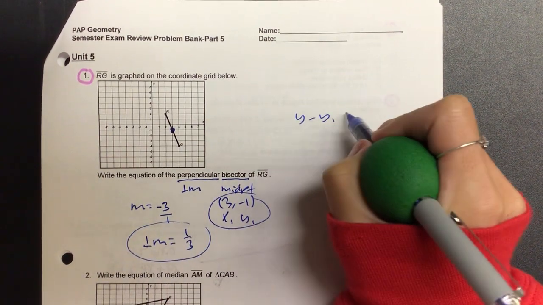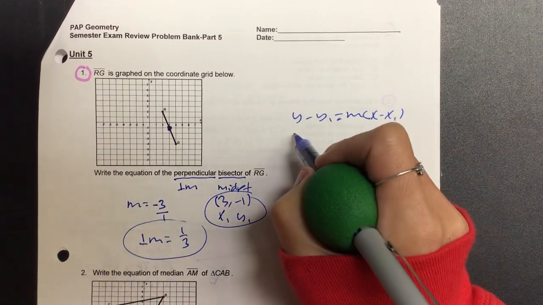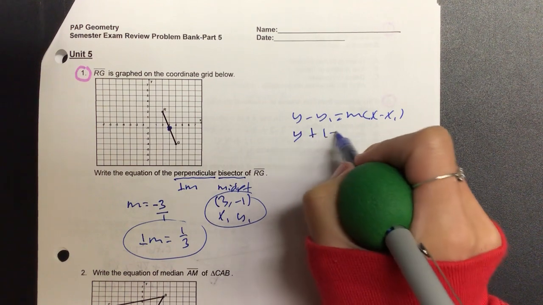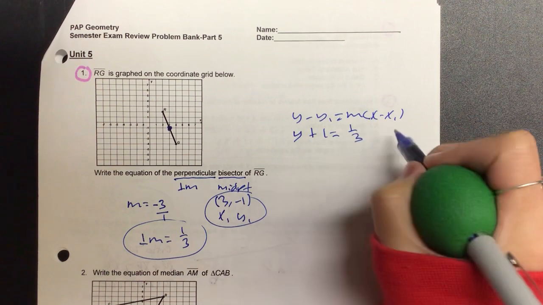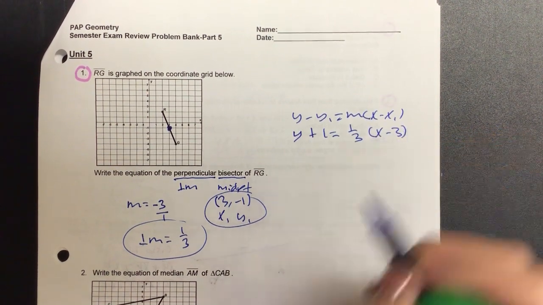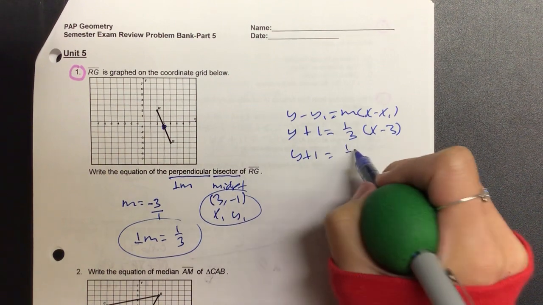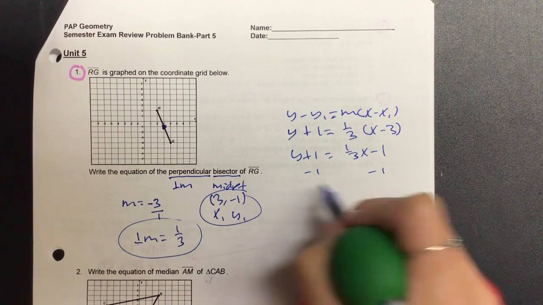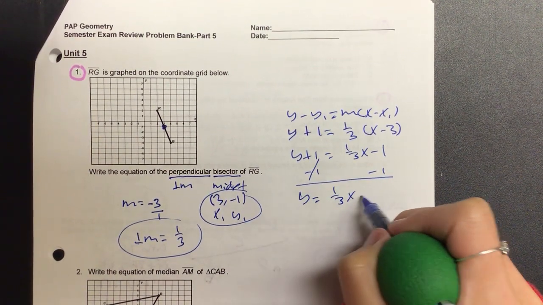y minus y1 is equal to m times x minus x1. So we have y minus a -1. So can we write +1? Okay. 1/3 x minus a 3. And if I apply my Algebra 1 by distribution, 1/3 x minus 1, minus 1 on both sides. So we get y equals 1/3 x minus 2.